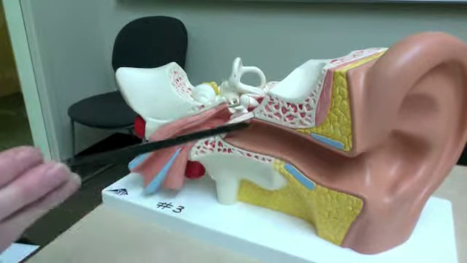The tympanic membrane, also known as the eardrum, is a concave structure that is cone-shaped and divides the outer and middle ear. The tympanic membrane is also used to transfer acoustic sound waves into the middle ear.